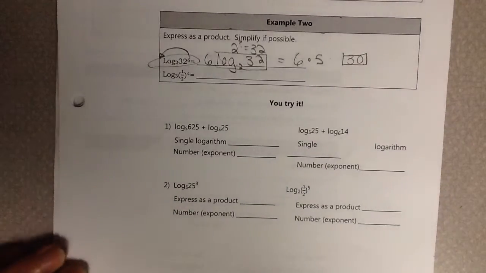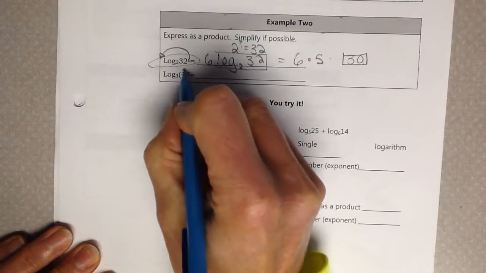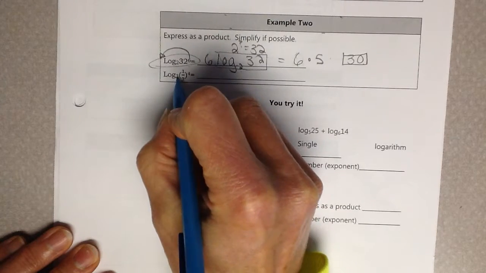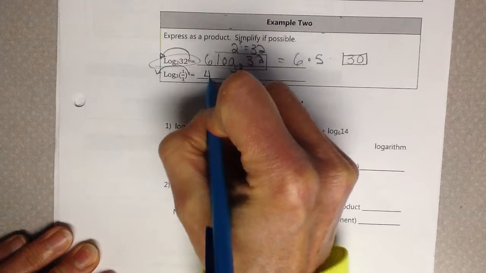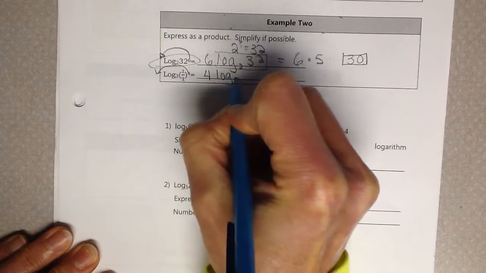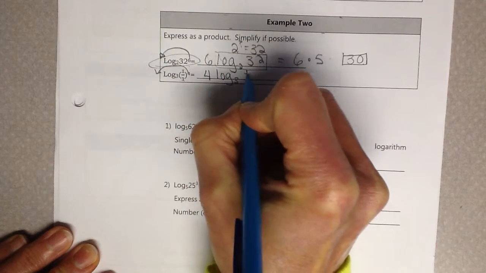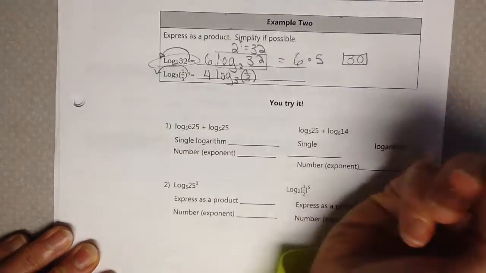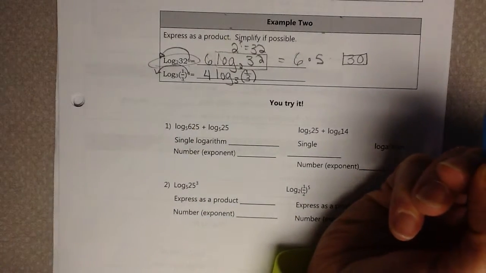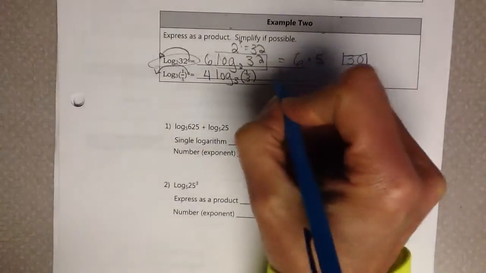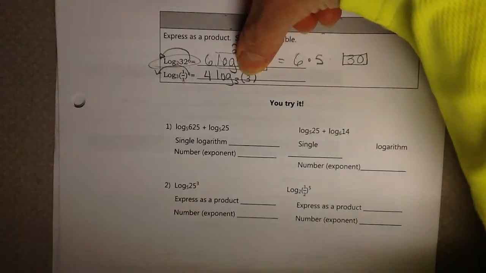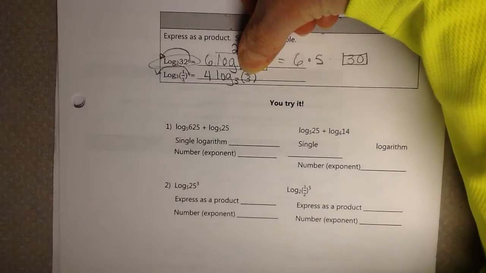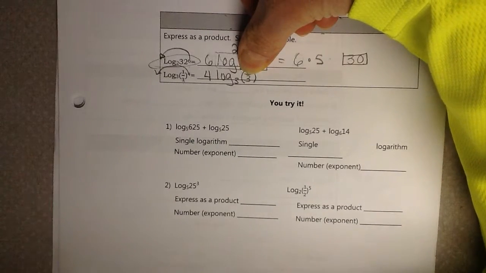Okay, now we have a fraction that follows our base. So the first thing we're going to do here is bring out the 4. 4 log base 3 of 1/3. And now if I cover this up and I ask you what power do you raise 3 to get 3, you would tell me 1.